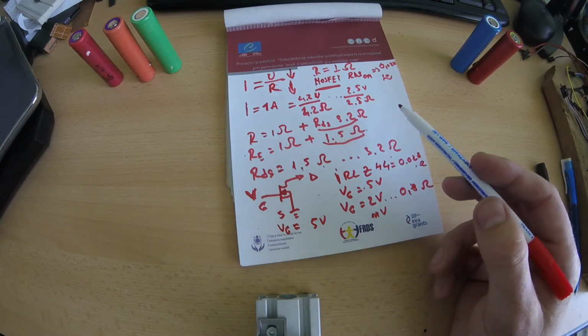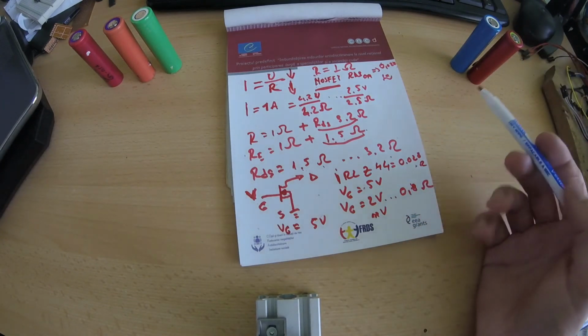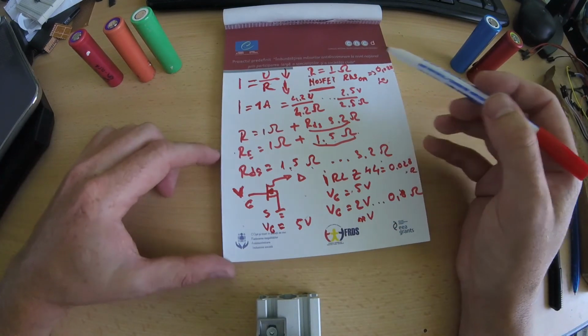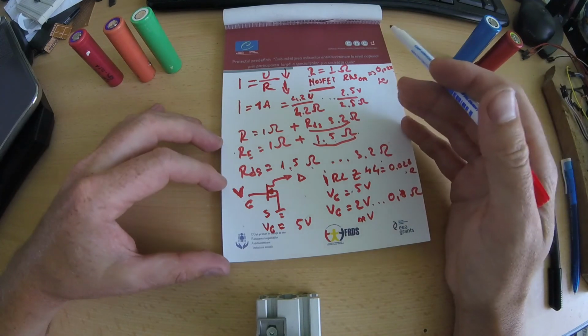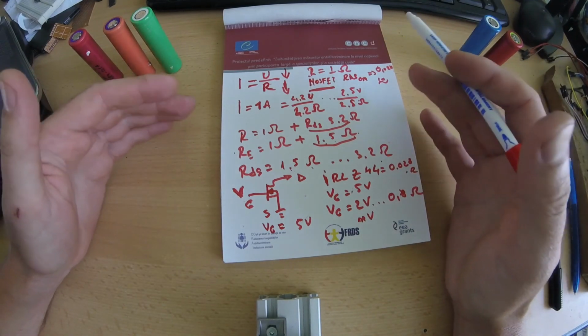So you'll need to find the right one. I don't know what MOSFET can do that, but you need that. So I will not take this approach, because it will be very hard for me to control it.